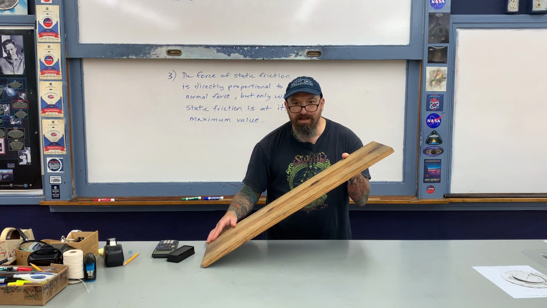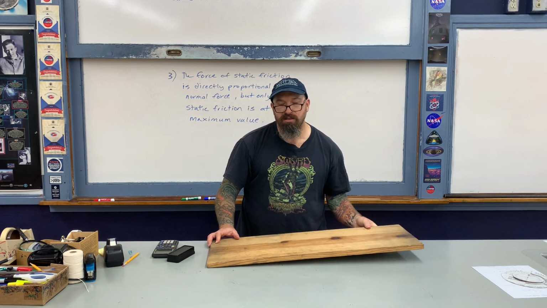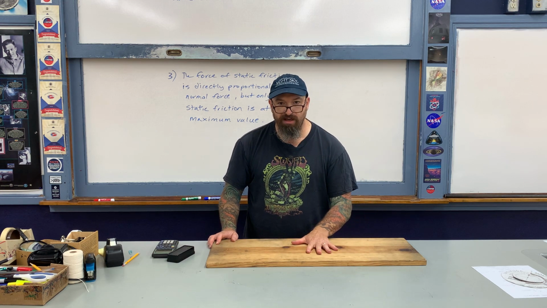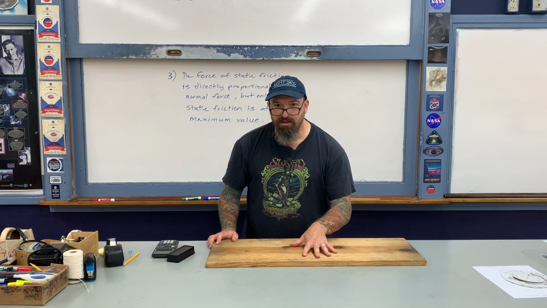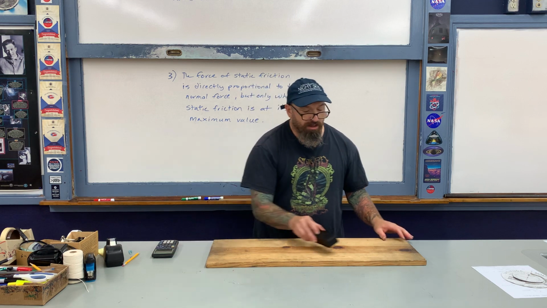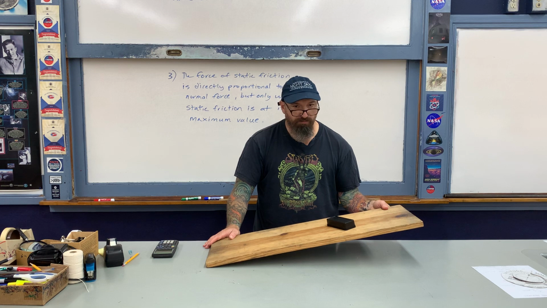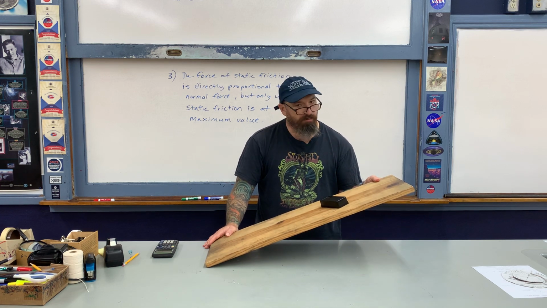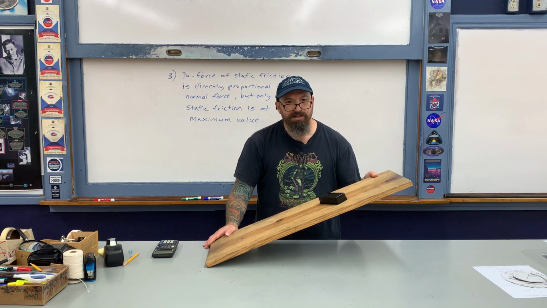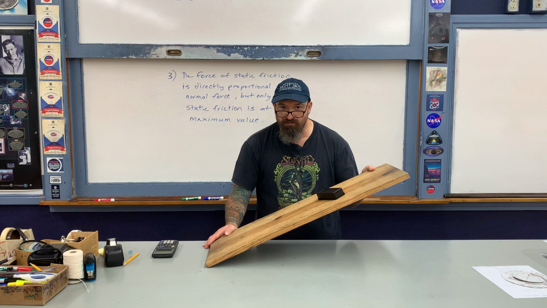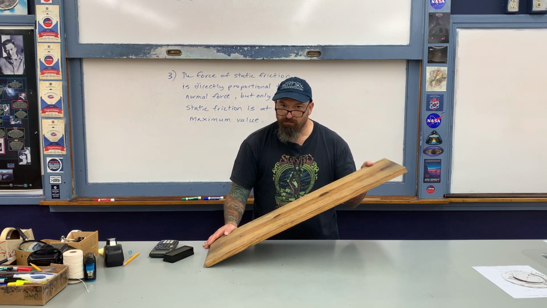Right there at the instant prior to slipping, this is when static friction was at its maximum value. Only then is it proportional to the normal force. So the force of static friction acting on the eraser is not proportional to the normal force here. It's not proportional to the normal force here. It's only proportional to the normal force the instant prior to slipping. That is when static friction is at its maximum value, approximately like so.